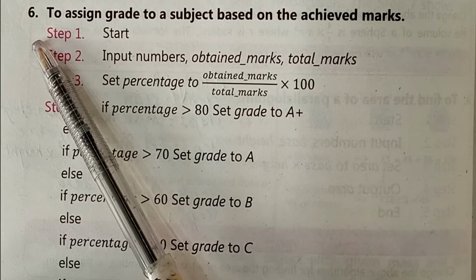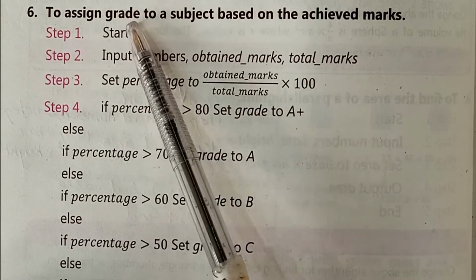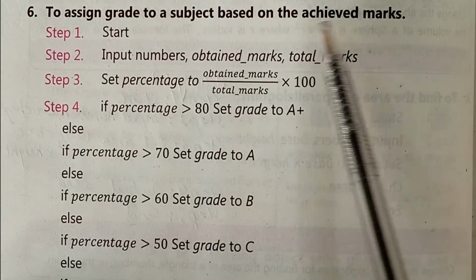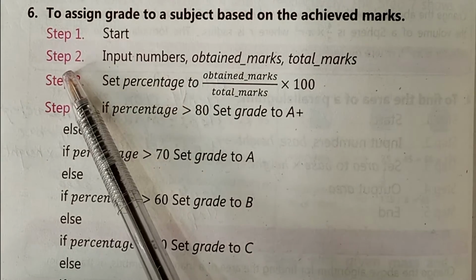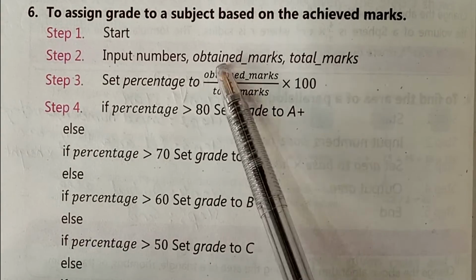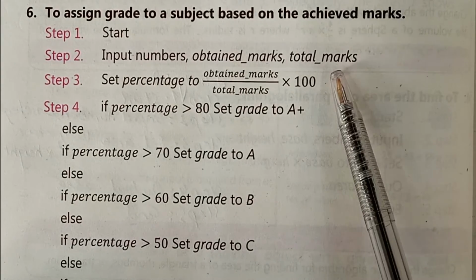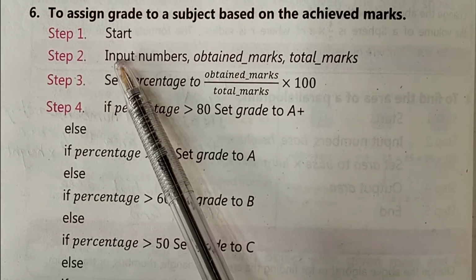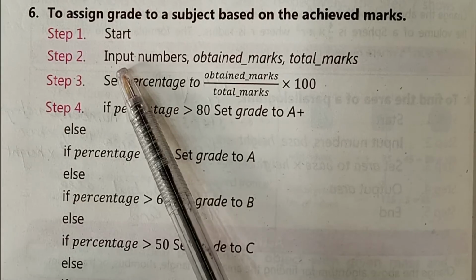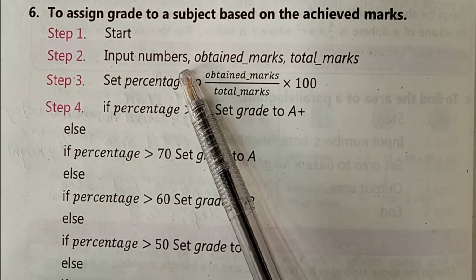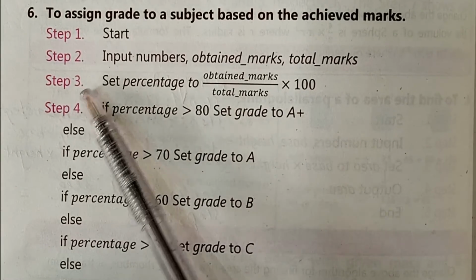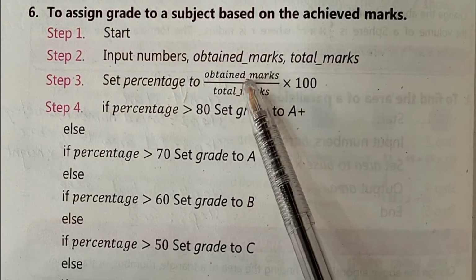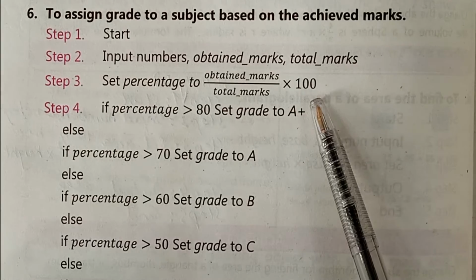Now, example number 6, to assign grade to a subject based on the achieved marks. Step number 1 start. Step number 2 input numbers, obtained marks, total marks. In step number 1 algorithm is starting. In step number 2 we are assigning the values to the computer memory with the name obtained marks and total marks. Step number 3 set percentage to obtained marks divided by total marks multiplied by 100.